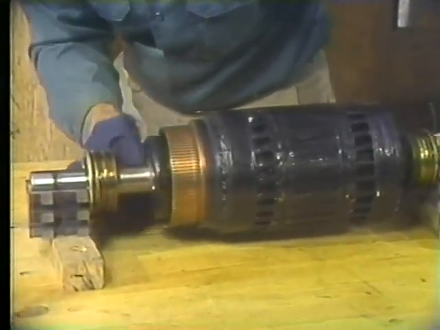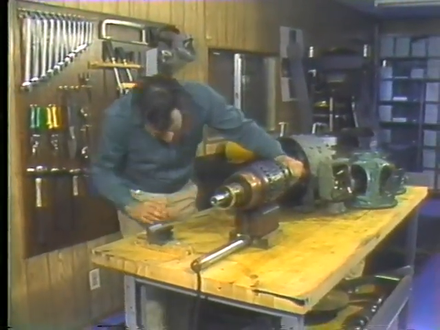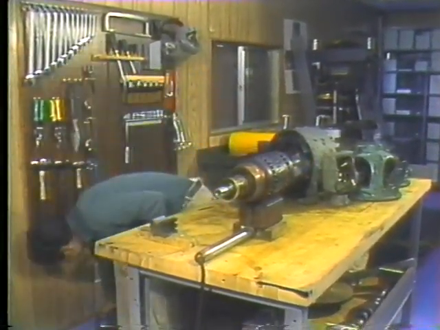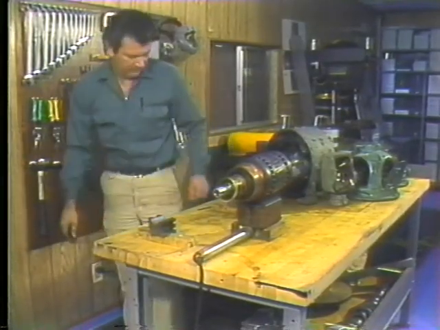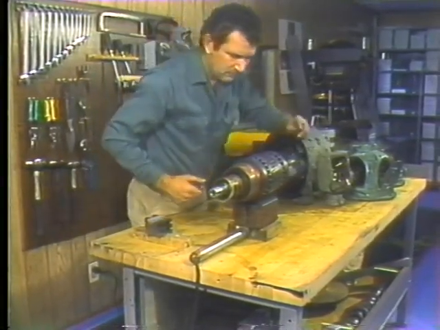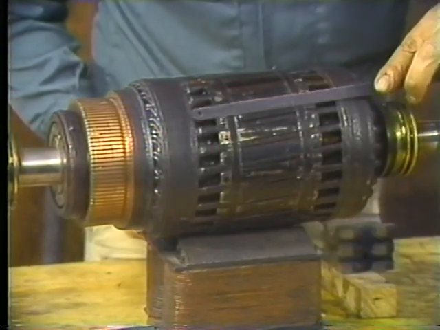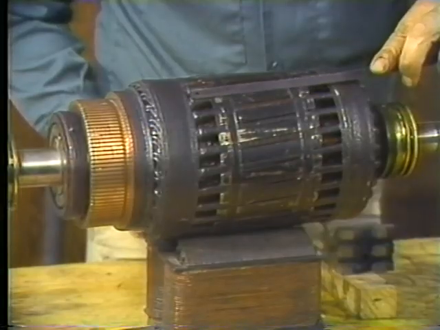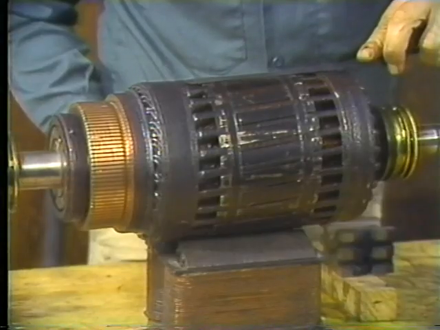Check it for shorts with a growler. A growler is a piece of test equipment that uses AC voltage and the principle of induction to do the job. When a voltage is induced in the windings, they set up magnetic poles in the armature. We use a hacksaw blade placed over the armature slots like this. If there's a short in one of the windings, you'll hear something like this.